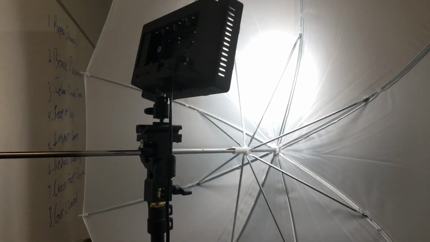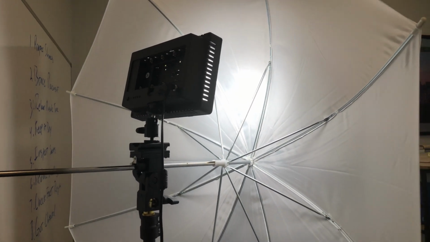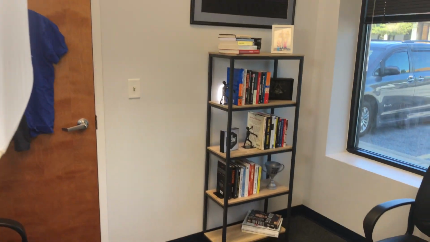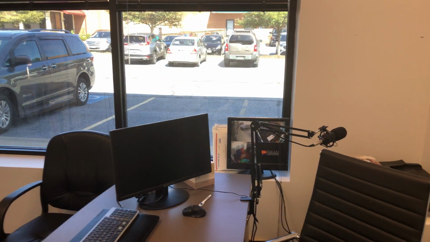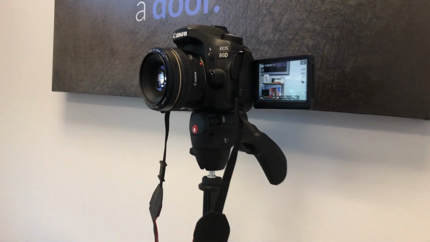Next up we have the main light with an umbrella. It just stands on a light stand. This main light is a Newer CN 304. It's a pretty large light and creates a decent amount of light. Then I always shoot in front of this window too so that I can get some good lighting in.